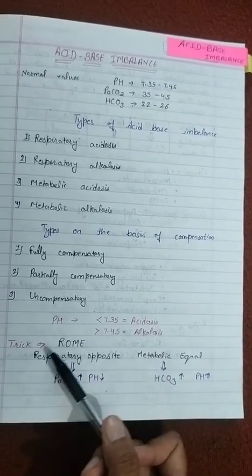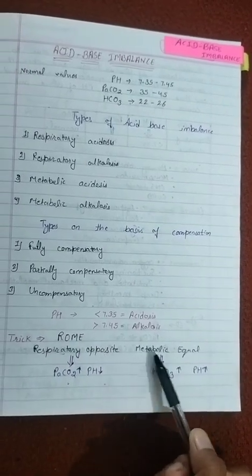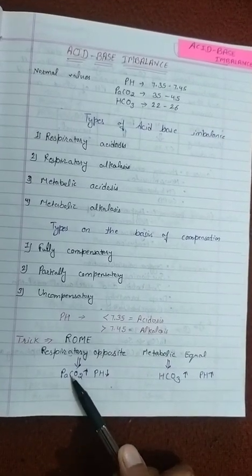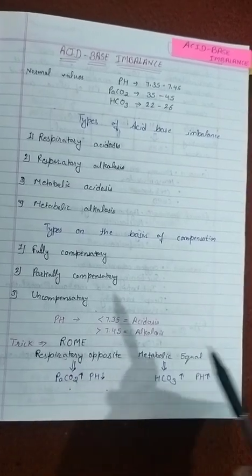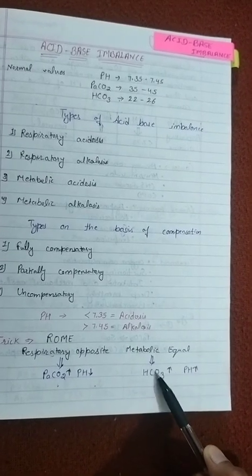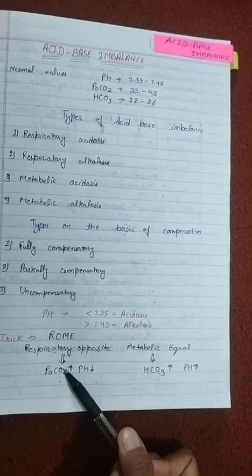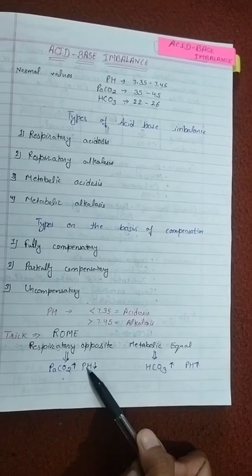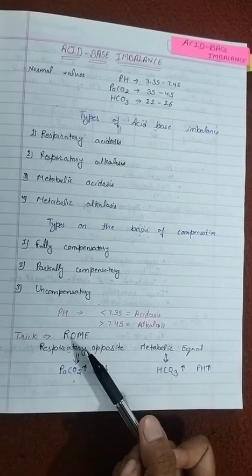You have to remember the trick, that is ROME. ROME means respiratory opposite and metabolic equal. Respiratory opposite means the relation between CO2 and pH is opposite in the respiratory system, and when we are talking about the metabolic, the relationship would be equal. Like if the HCO3 is increasing, the pH would also be increasing, but in the case of respiratory, if the CO2 is increasing, the pH would be decreasing. If we remember this technique, the questions will be easily solved.